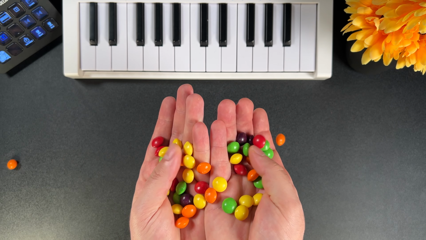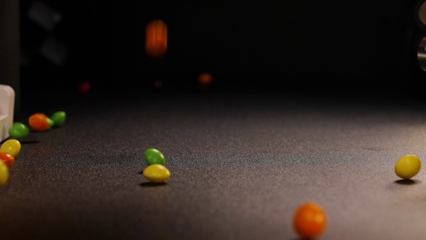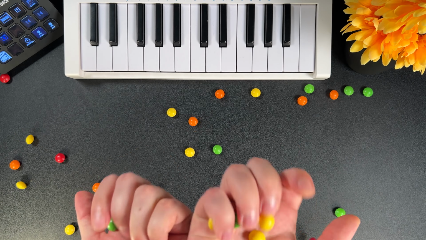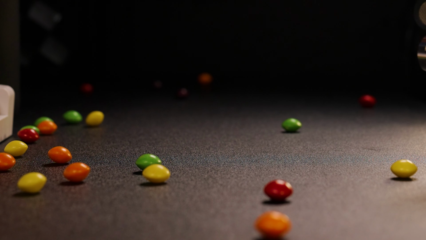What's up, producers? Today we're going to be making textured snare sounds out of Skittles. All right, so there you go. We're going to be using those sounds to make textured snares. This is a sound design tutorial to add a little bit of ear candy to your snare drums.